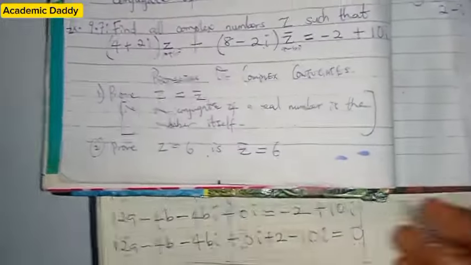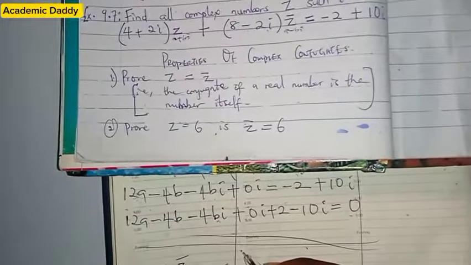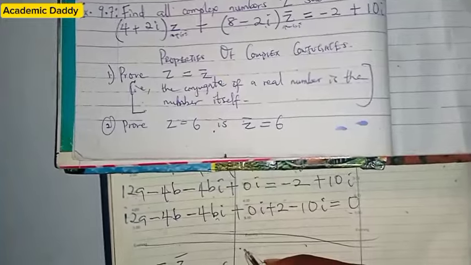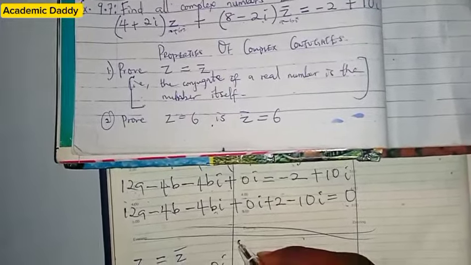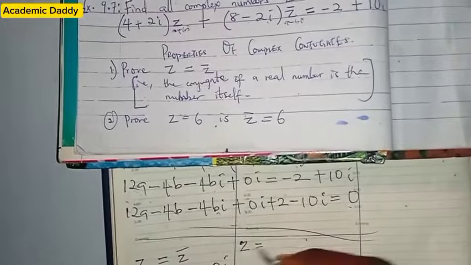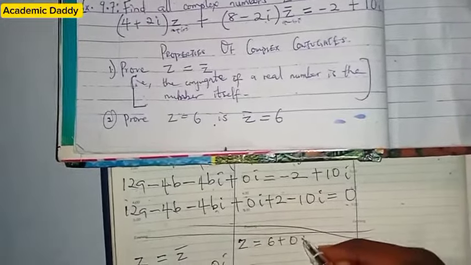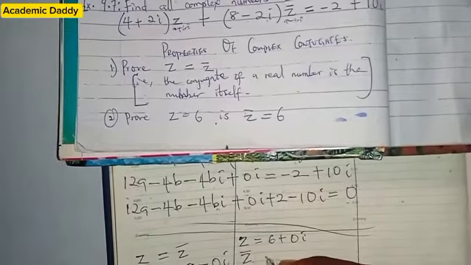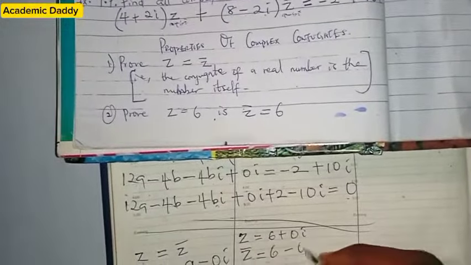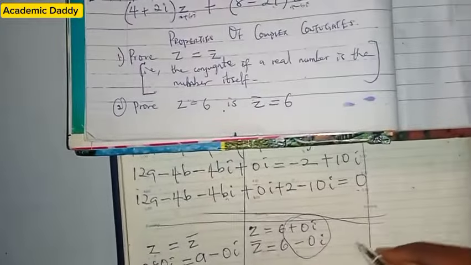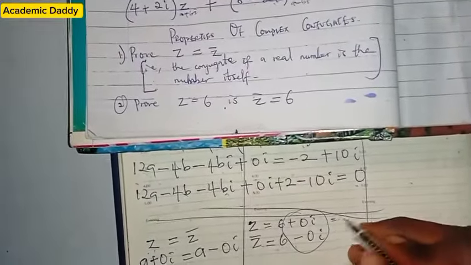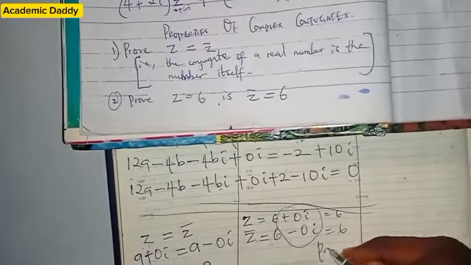So then the next one, they said if z is equal to 6, prove that z equals its conjugate. That is, if for example z is equal to 6 plus 0i, z conjugate becomes 6 minus 0i, and whichever way you do it, they are equal. So this is equal to 6, equal to 6. Proved.